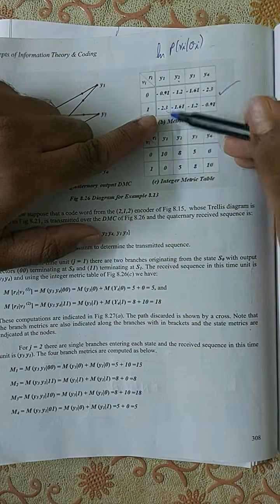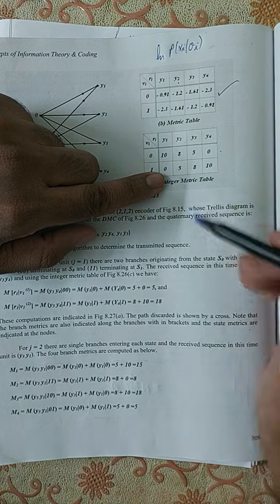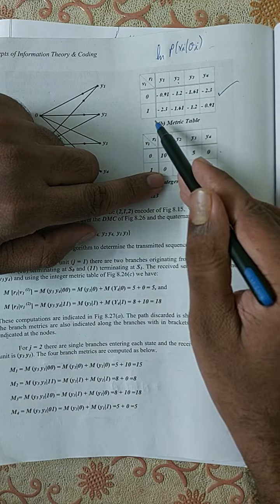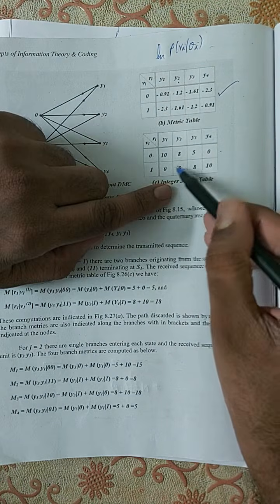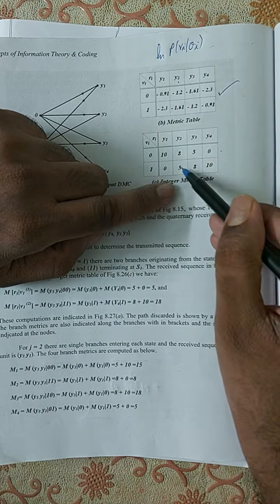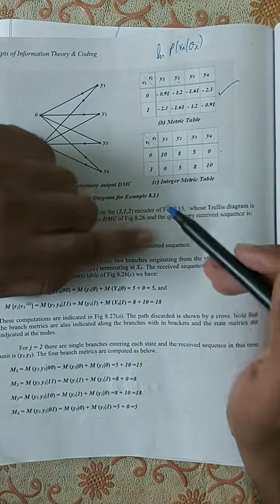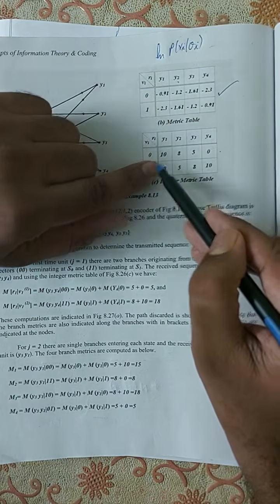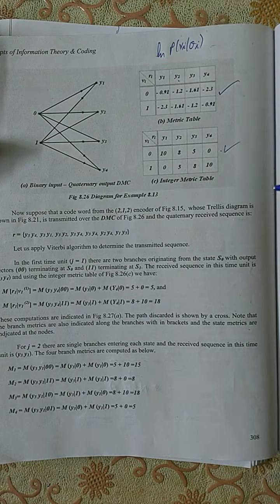Instead of minus 2.3, that is the least value, so I represent it using the number 0. And then the next smallest number is this one, minus 1.61. So I replace that using another integer. You can choose your own integer. Here the textbook has chosen 5, and instead of minus 1.2, they have chosen the value 8, and instead of minus 0.91, which is the largest value over here, we will modify it as 10. The reason is that doing the calculation using this is much easier than this.